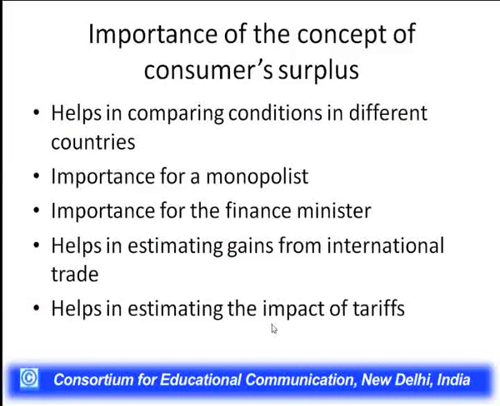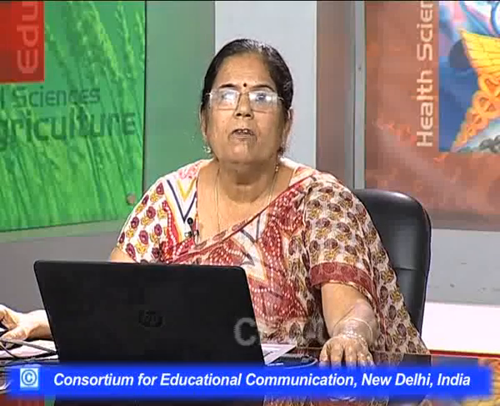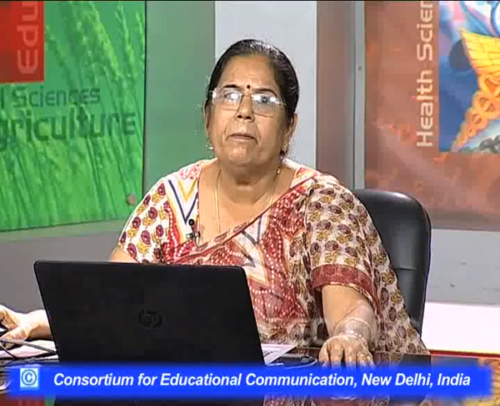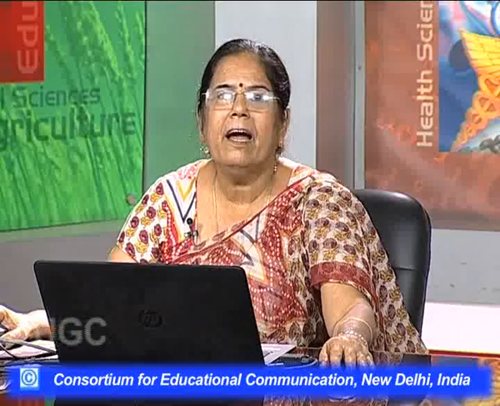This concept also helps in estimating the impacts of tariffs. Students, sometimes tariffs are imposed on imports when we want to reduce our imports. We want to protect our home industries and we put duties on the imports. Again, by putting duties on imports, what would happen? Prices of the imported good will increase and this would result in a fall in consumers' surplus.